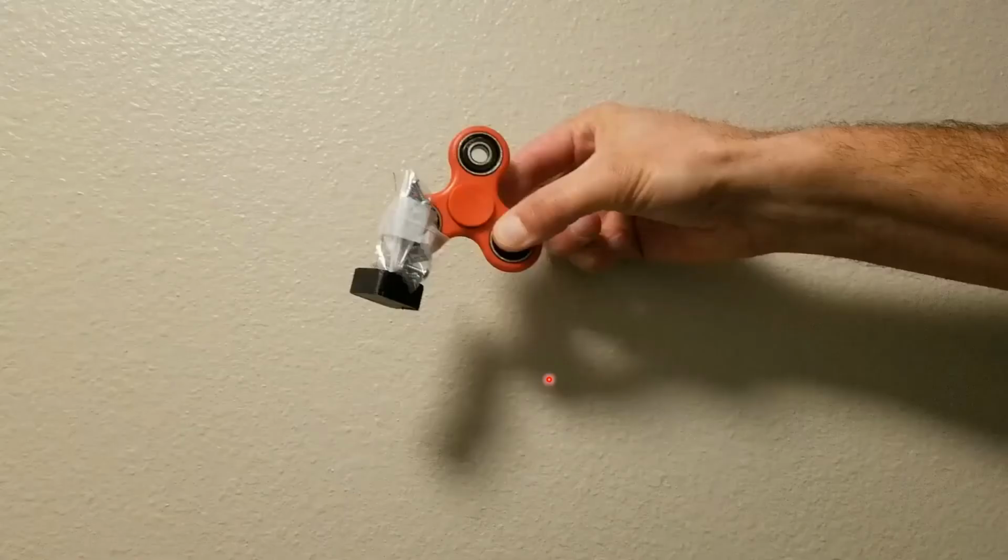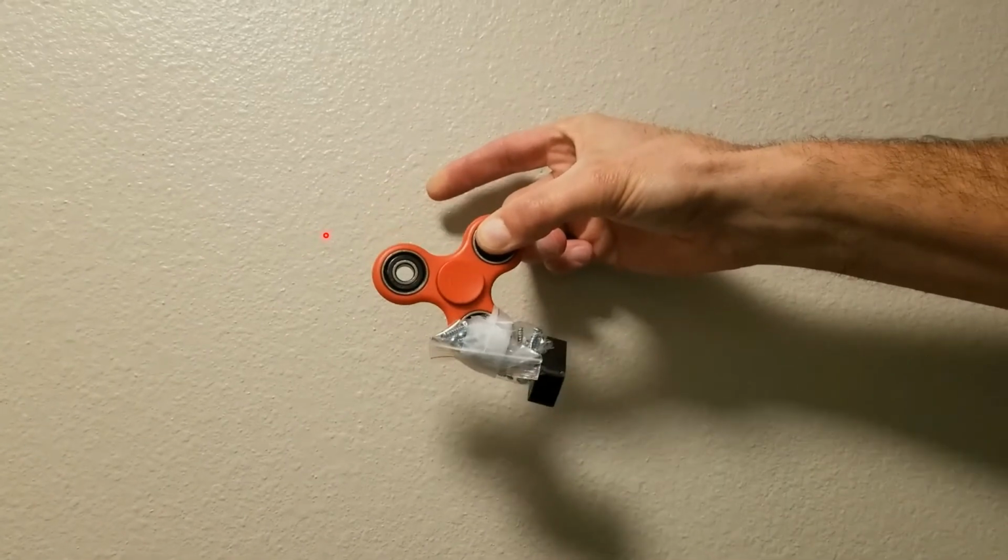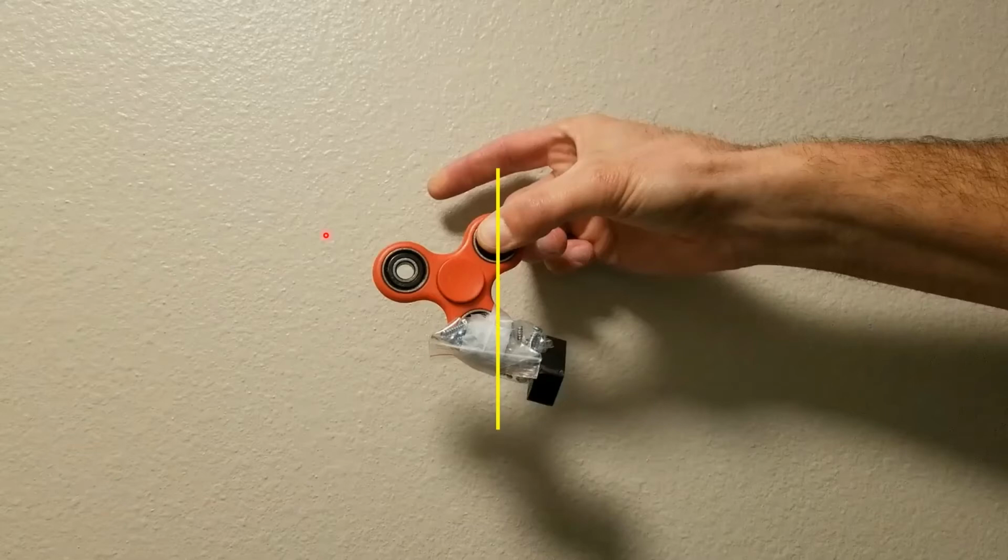All right, so what I did here is I just grabbed a bunch of stuff I had sitting around, and I wanted to purposely throw off the mass of the fidget spinner just to test this idea, to see if the center will still hang in the same spot. All right, so if I draw that line straight through my pivot point, you can see that the center of the fidget spinner is clearly not directly below anymore.